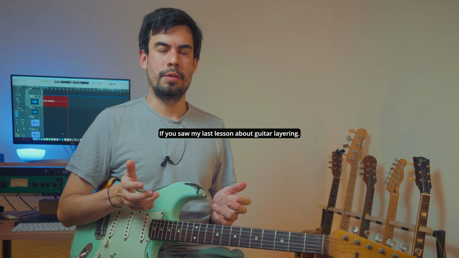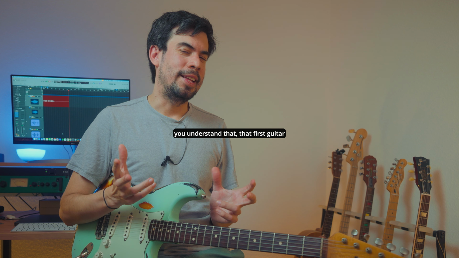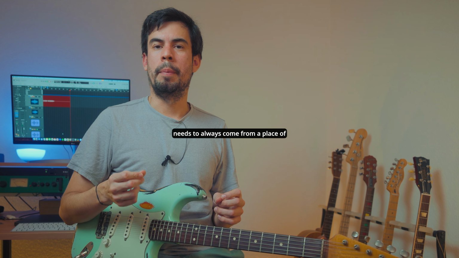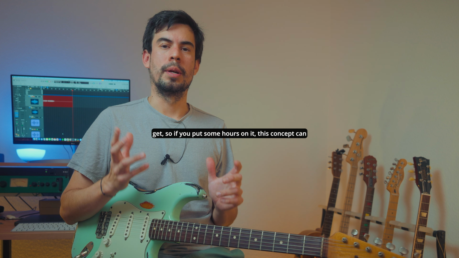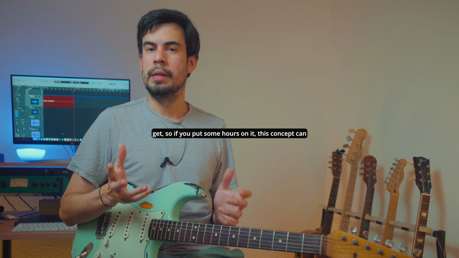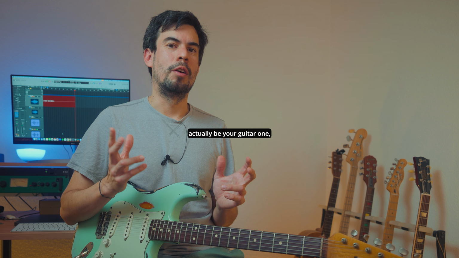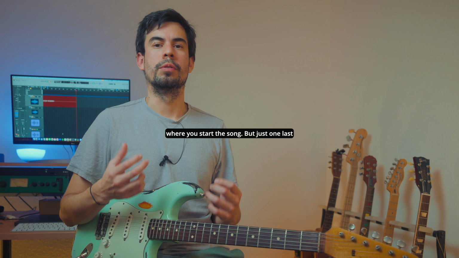Now, if you saw my last lesson about guitar layering, you understand that that first guitar needs to always come from a place of creativity and comfort. I really think that this concept is not that hard to get. So if you put some hours on it, this concept can actually be your guitar one, that place of comfort, that place where you start the song.